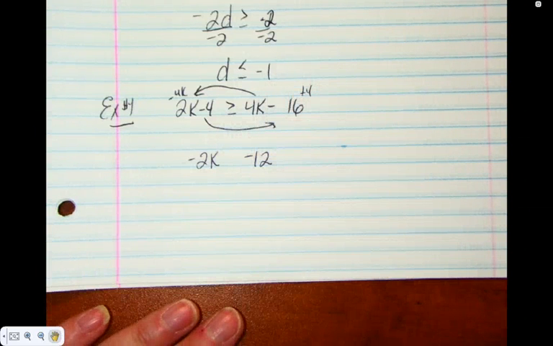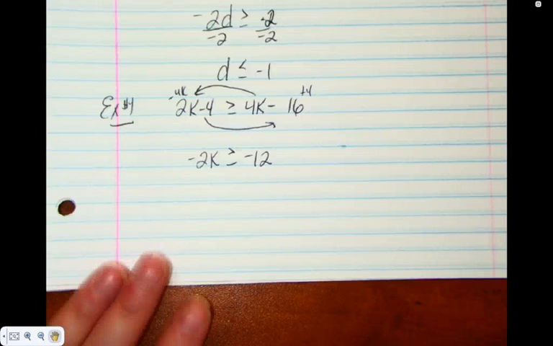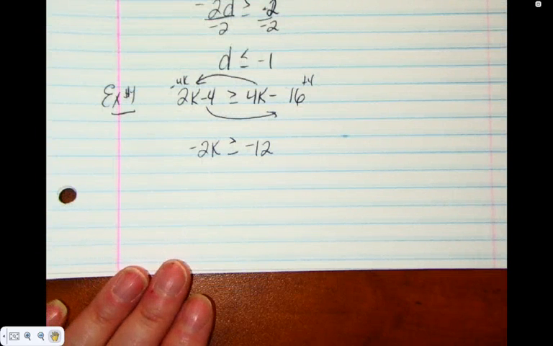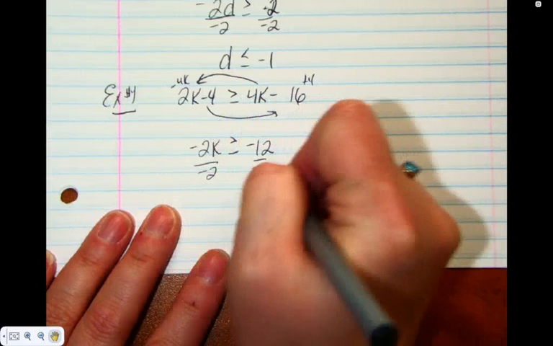Flip or no flip? A little 50-50 there. Did I divide by anything? Did I multiply by anything? Nope. All I did was add and subtract, so it's going to stay exactly the way it is. How do I get rid of a coefficient of negative 2? Ooh, divide by what now?